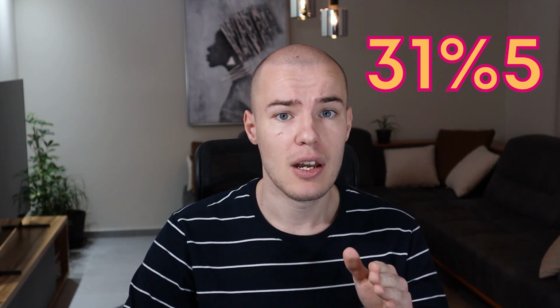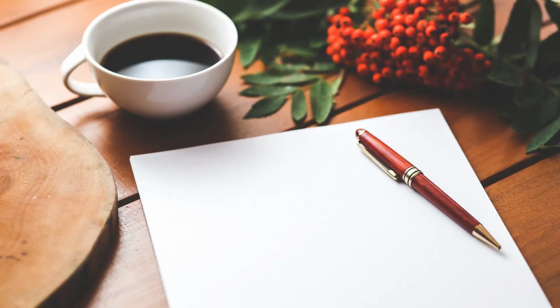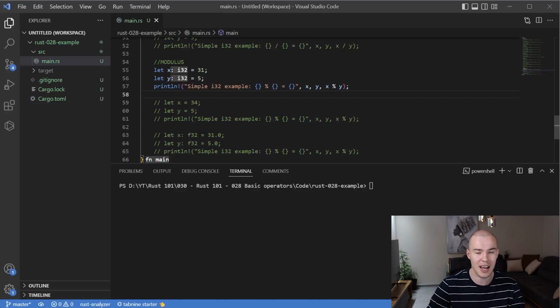I'm going to kick things off with exactly the same example that we used in our division part. So I'm going to use 31 and then calculate the modulus by number 5. And when I run the code, what do you think we will get? Do you expect to get 0.2? Or do you expect to get what? What is it that you expect to find here? Think about it, write it down, and then when I actually run the code, compare the results. And then I will explain why we are getting the results that we are actually getting in reality.